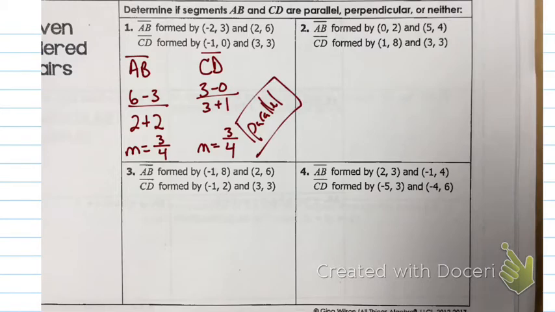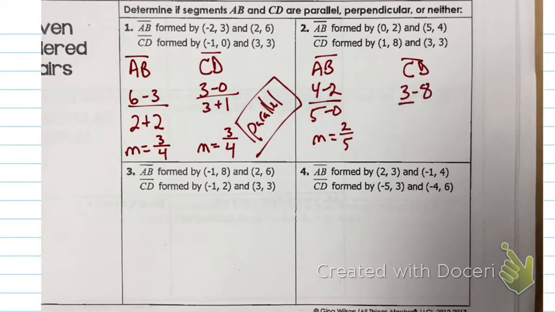Cool. Let's look at number 2. Again, I think organization is important here so you don't lose stuff. The change in y over the change in x gives me a slope of 2/5. For line CD, the change in y over the change in x gives me a slope of negative 5/2. What do we notice about these slopes? They're flipped and opposite, or flopposite, so they are perpendicular.